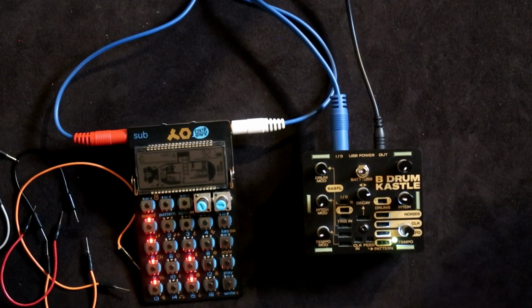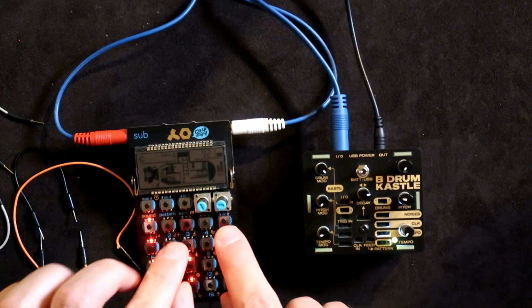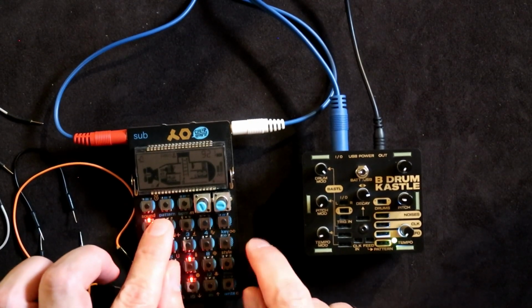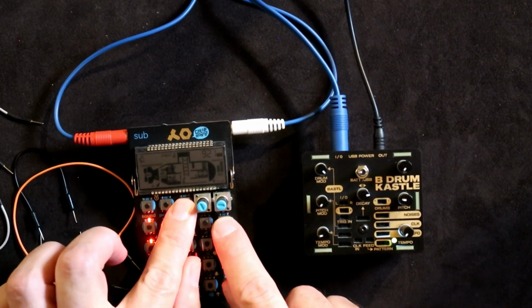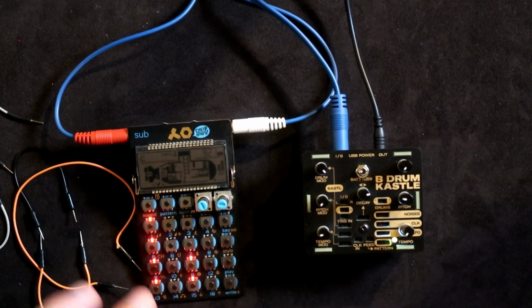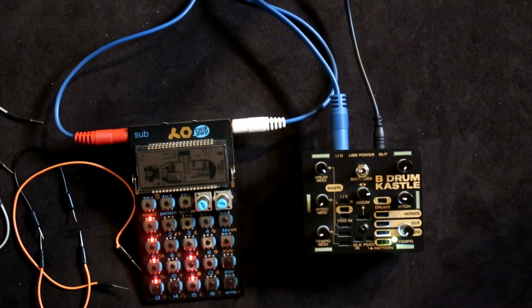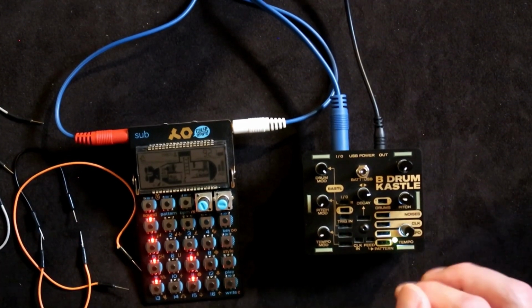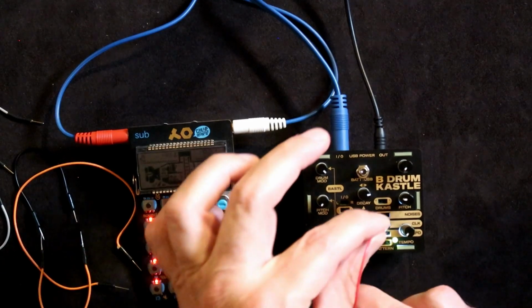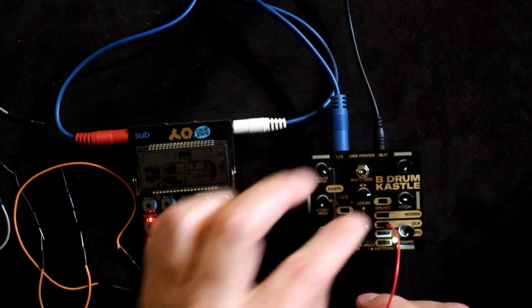And what I'm going to do to start with is try and find the sync signal. Now what I want to do is be in sync mode 2. Hopefully it'll let me go to that. There we go. So we're in sync 2. Now that means that the sub is basically waiting for a sync signal. And the place that's going to come from is the clock on the drum. So let me put that in there.